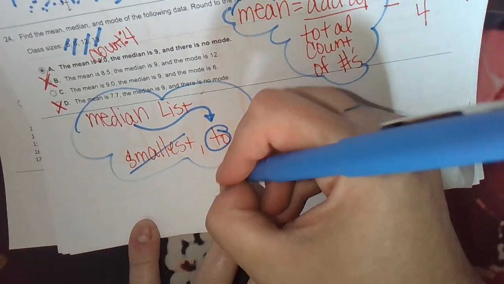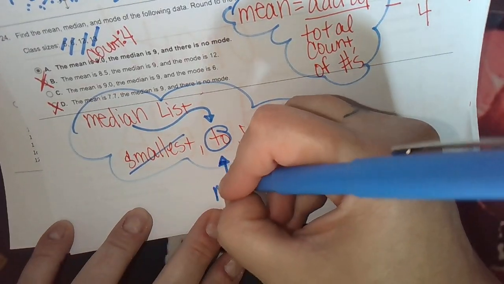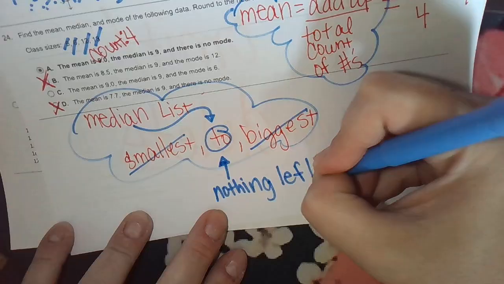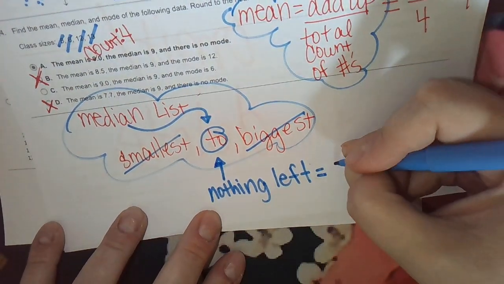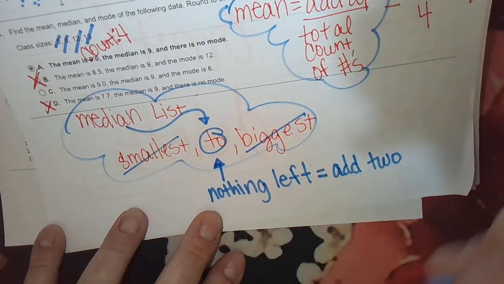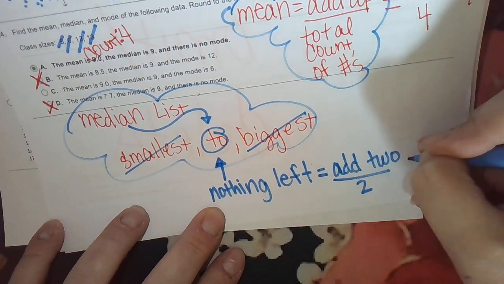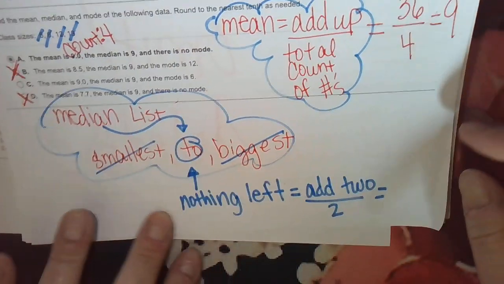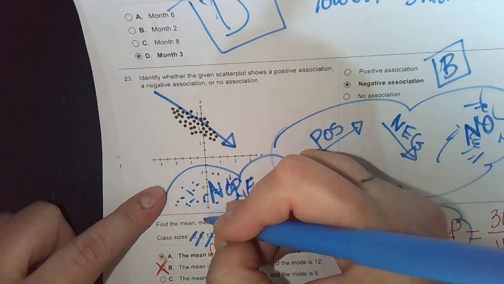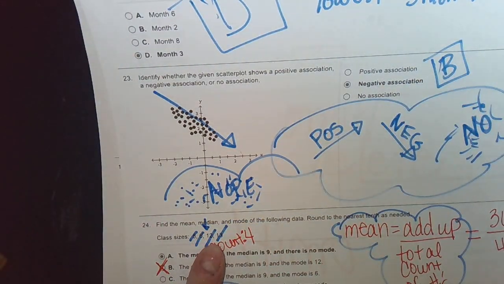Okay, so if there's nothing left in the middle, then you add the 2 that were around that middle and divide by 2. So for us, when we scratched out, there was nothing left in the middle in between this 6 and 12.